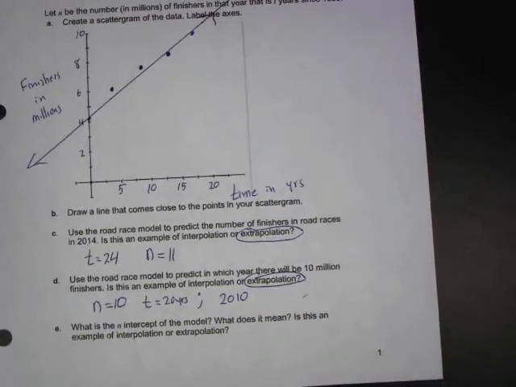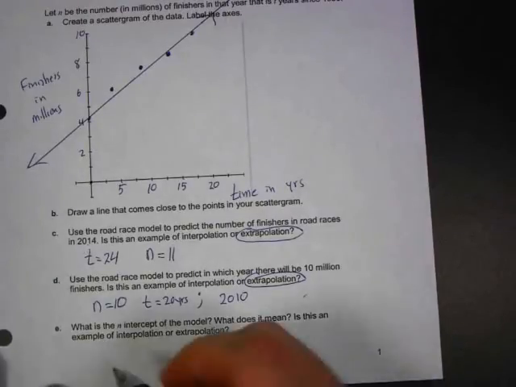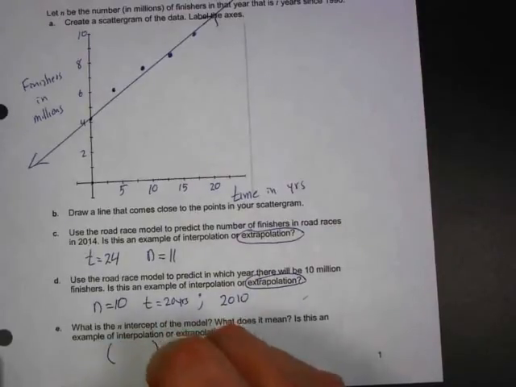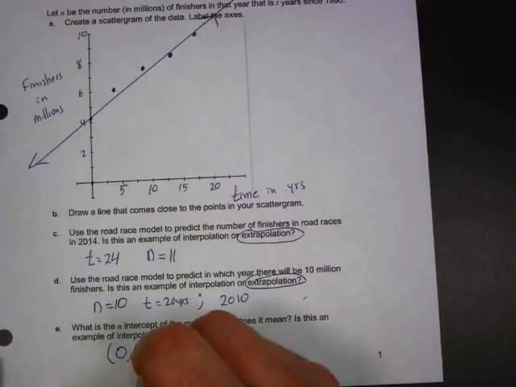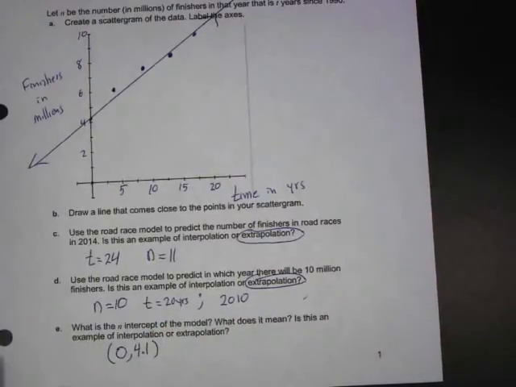What is the N-intercept of the model? 4.1. Again, we write intercepts as points, though, so it should be 0, comma 4.1. What does it mean?